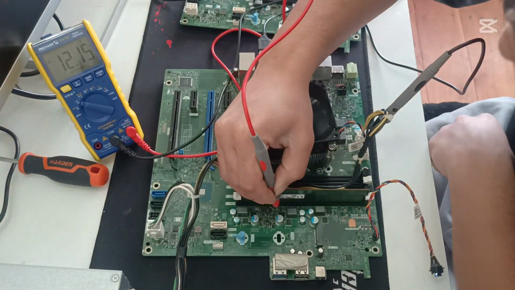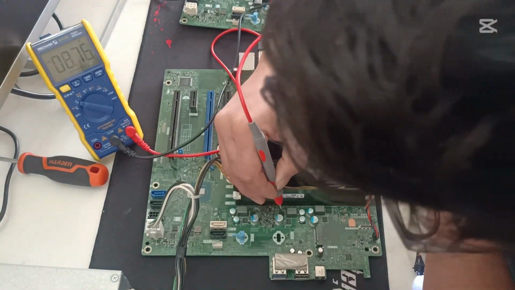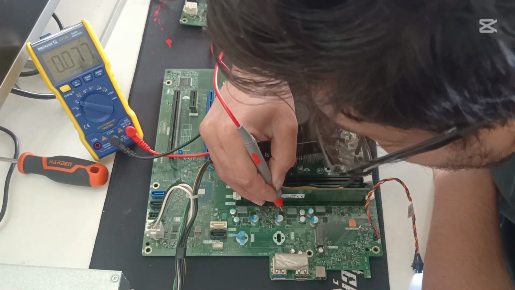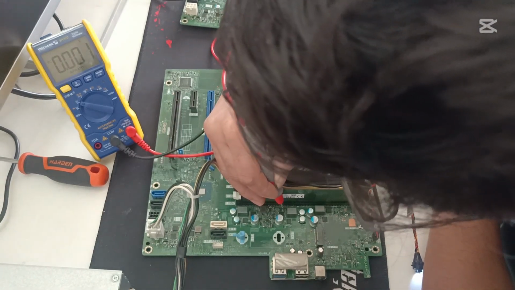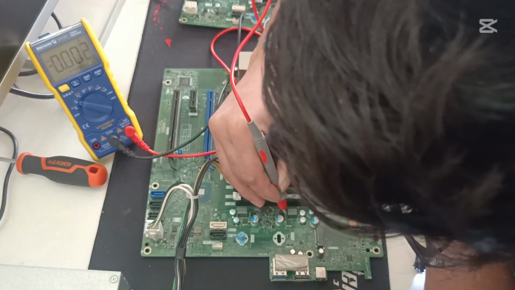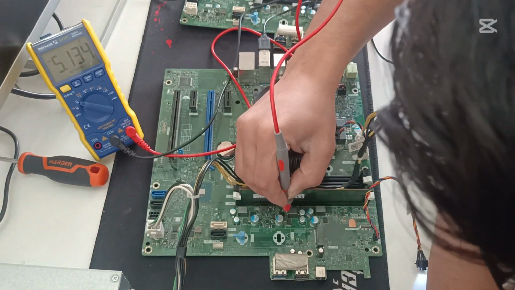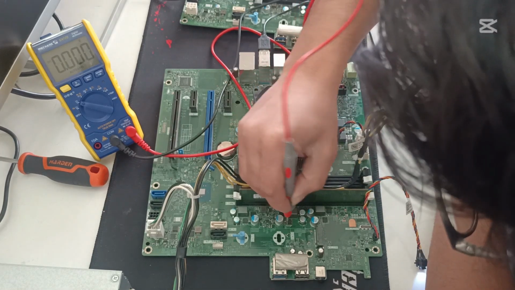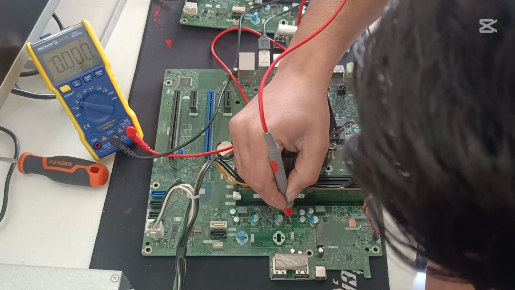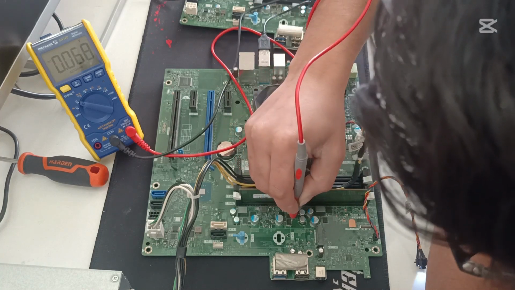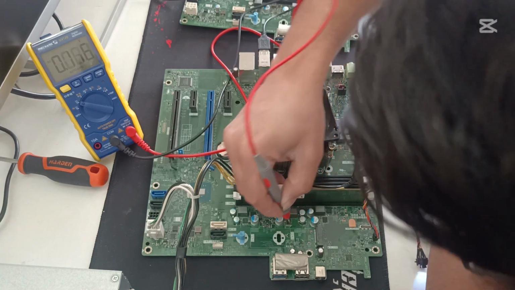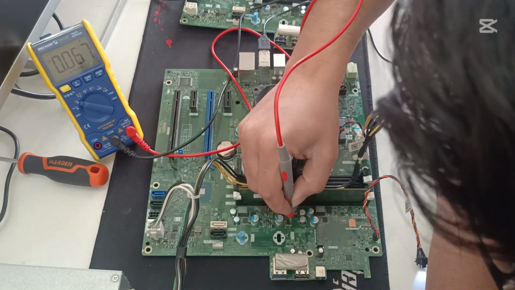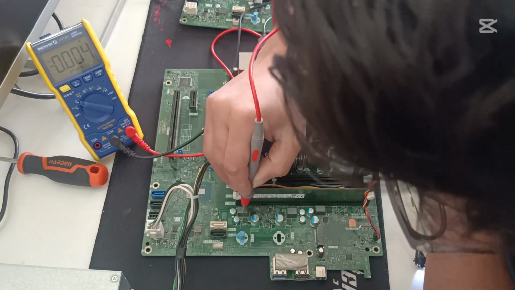Actually this was the 12 volt in, source 5 volt, gate 5 volt. Source gate comes to the second MOSFET drain, and source we have nothing. Source is connected with the ground. 0.06 voltage in this second MOSFET, or 5 volt, 3 volt.